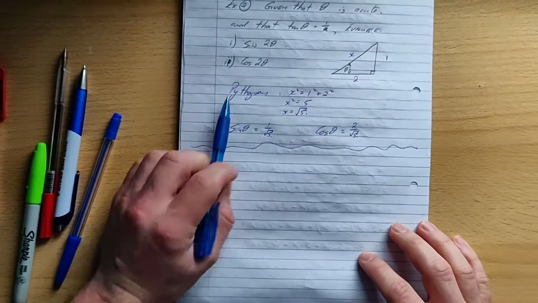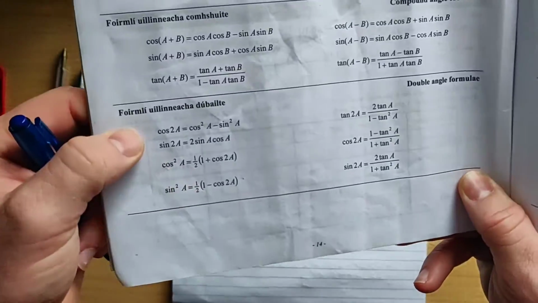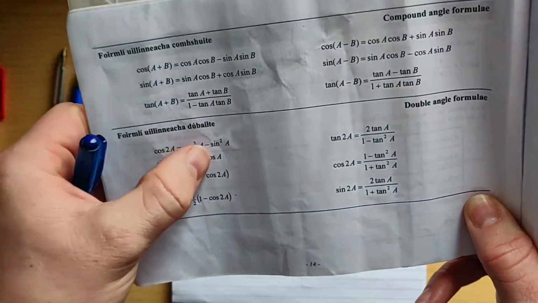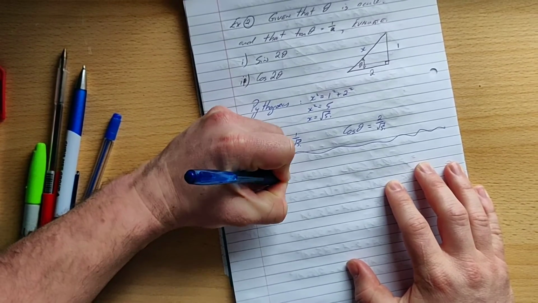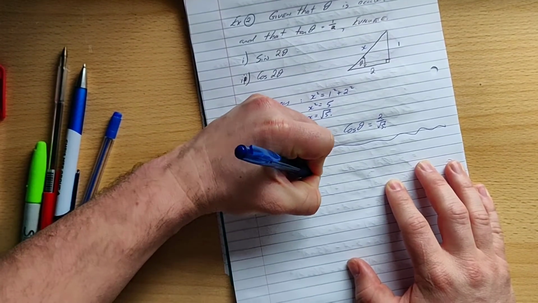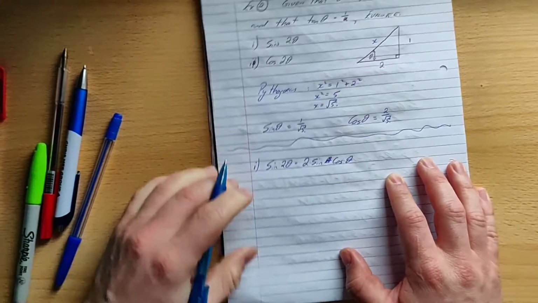So the first question we're asked is sine 2 theta. If we go to our double angle formula, sine 2A is 2 sine A cos A. So in this case, sine 2 theta is 2 sine theta cos theta.